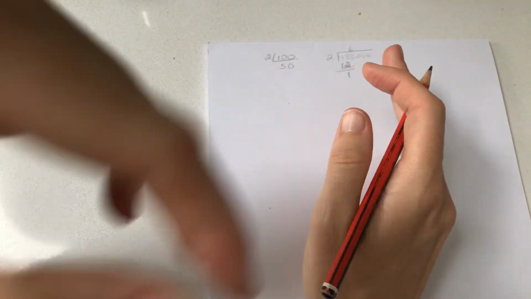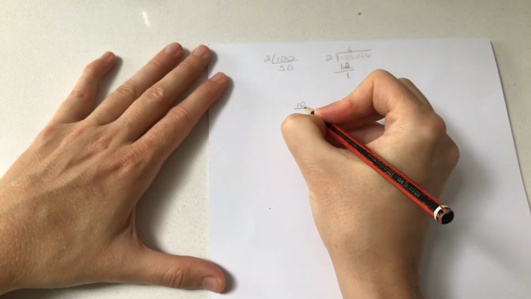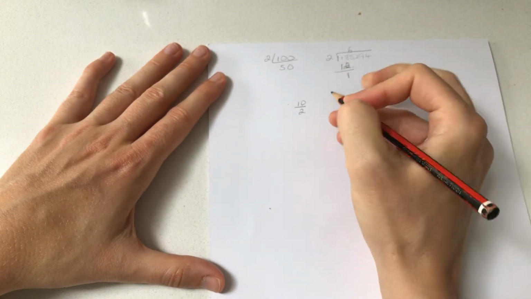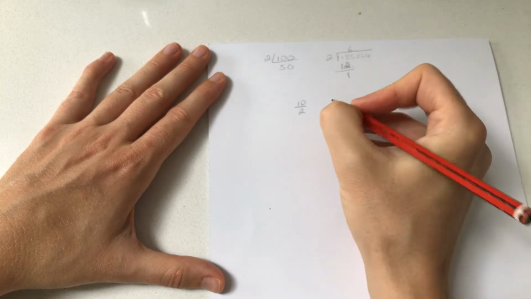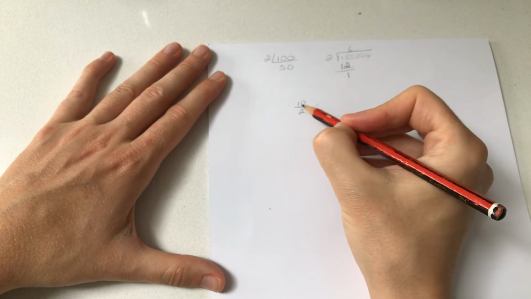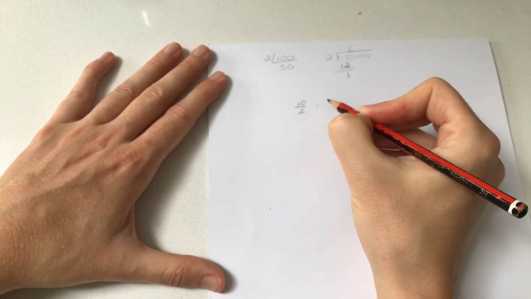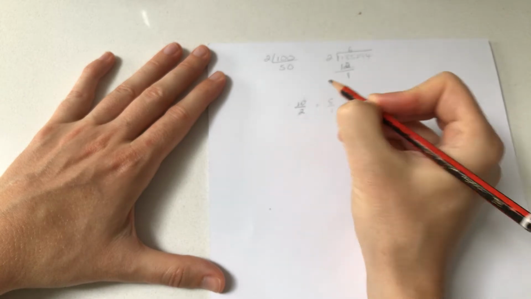You do division to do with fractions, like 10 divided by 2. That's what that means. So maybe you don't realise that, and what you decide is, 2 goes into 2 once, 2 goes into 10 5 times, so that's 5 over 1.